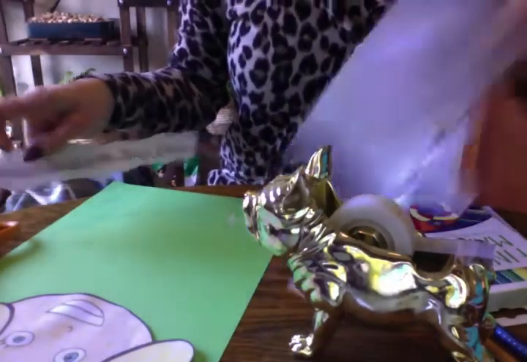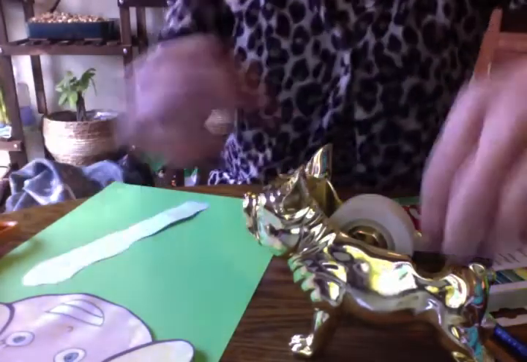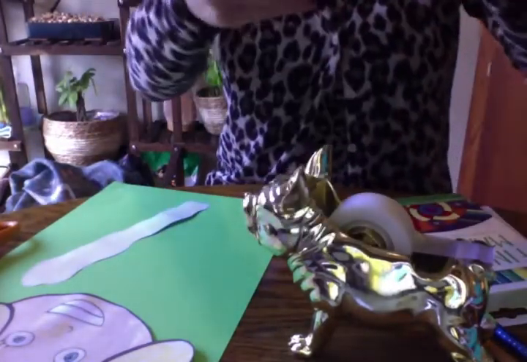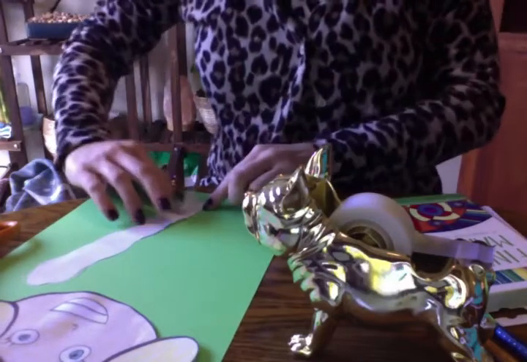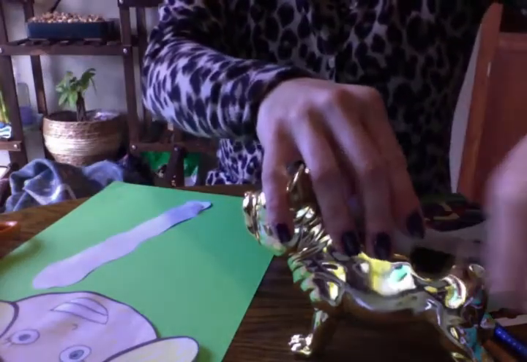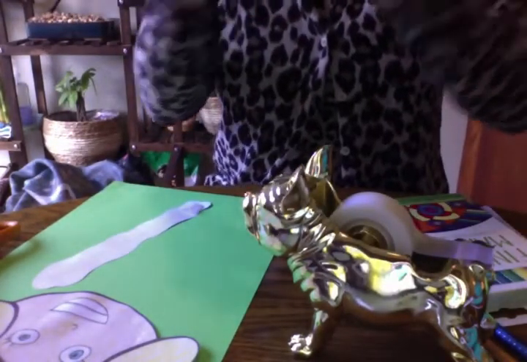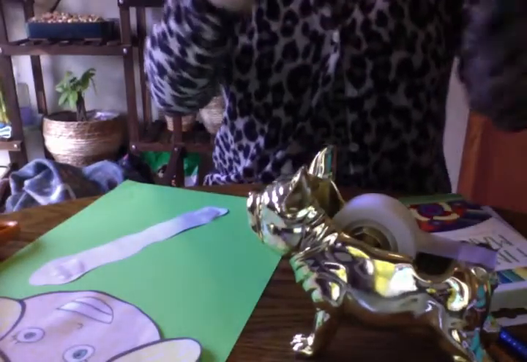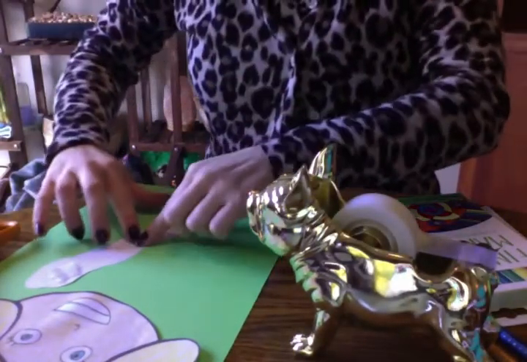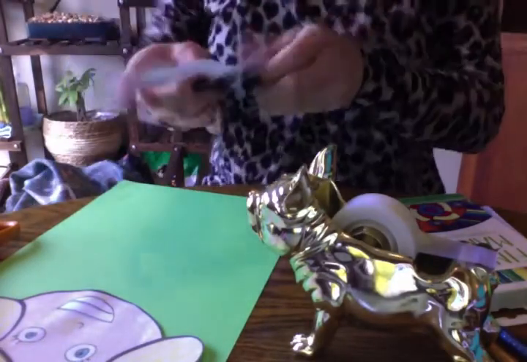Okay. And again, I am going to glue this on the paper. The bottom would be the best place for it because we're going to use the center to show what we know.